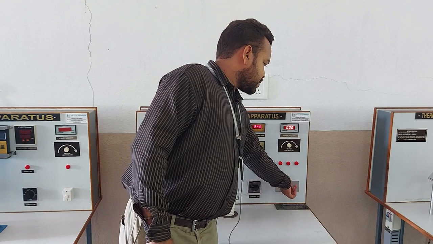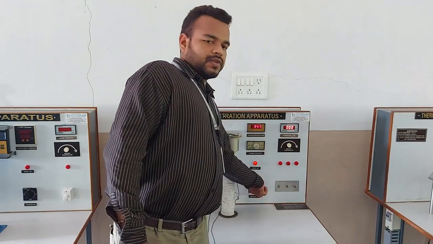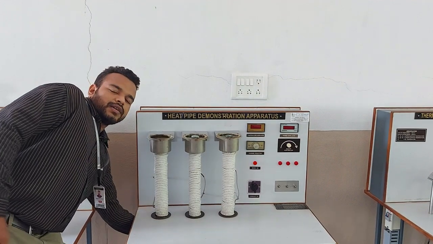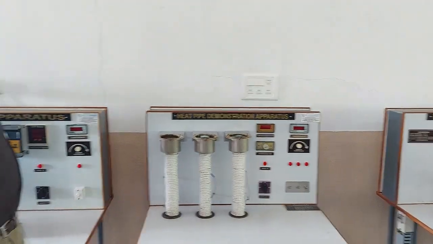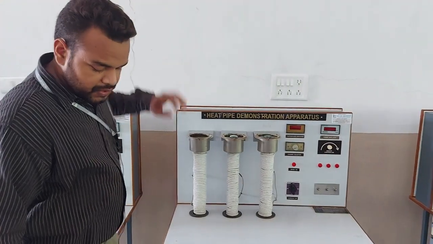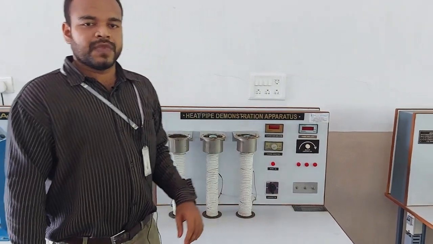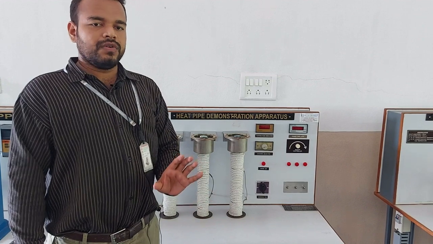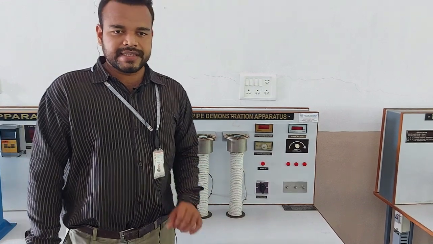Switch off these heaters, switch off the console, thereafter switch off the tripper, and thereafter switch off the mains, okay. So, like this our experiment is over. Now, we need to do the observation table. Let us see that one.